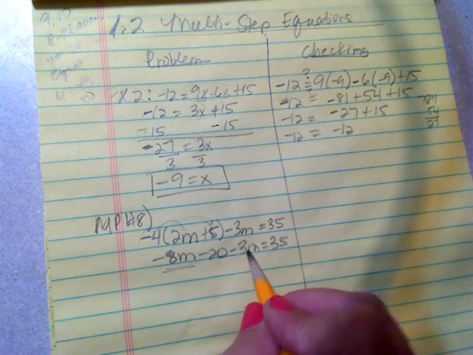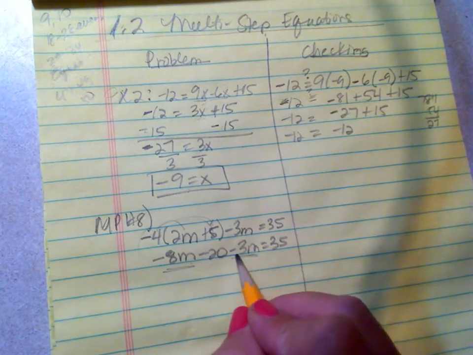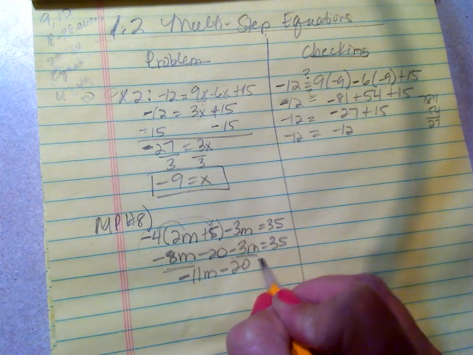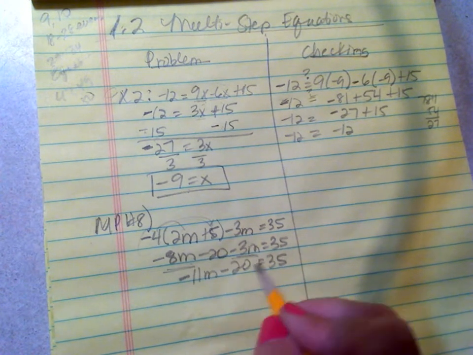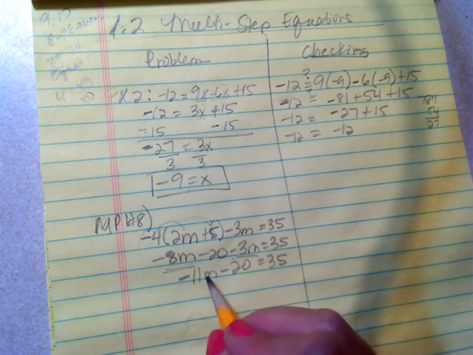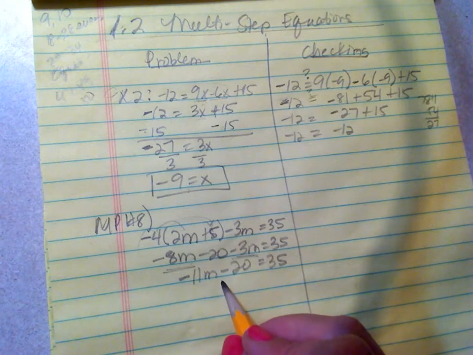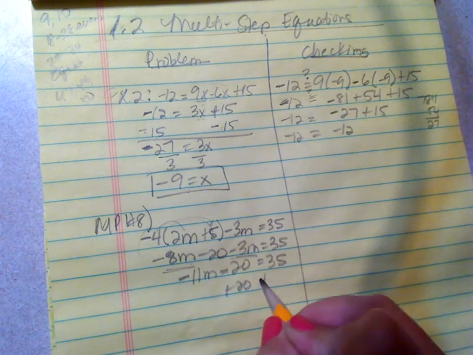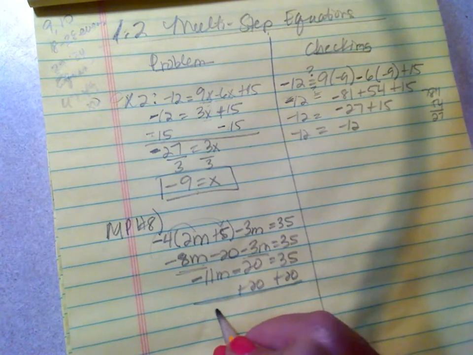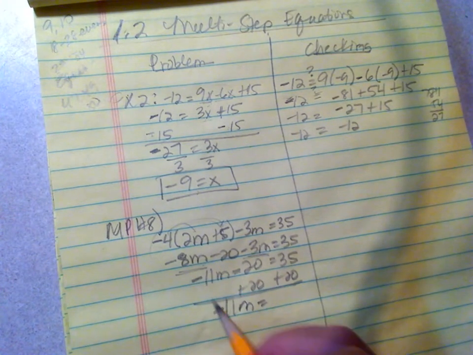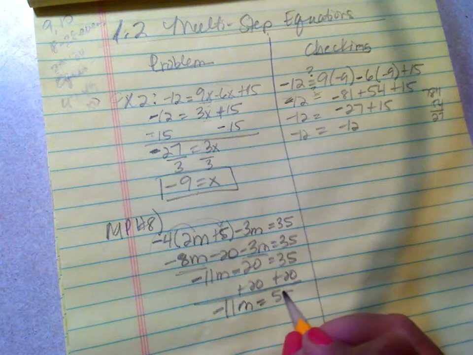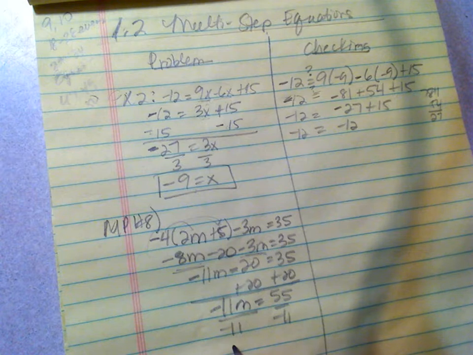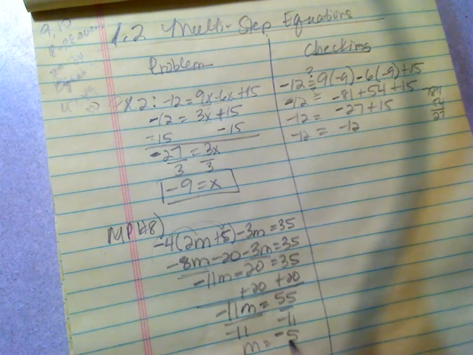Negative 8m, now we're combining like terms. Negative 8m and a negative 3m. So it's going to be a negative 11m minus 20 equals 35. Again, I bring everything down so I don't forget it. Now, reverse order of operations. So I'm going to get rid of this negative 20 by adding 20, the addition property of equality. Bring down the negative 11m, equals positive 55. Divide by negative 11, and your m should equal negative 5.